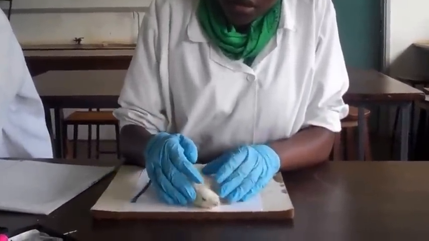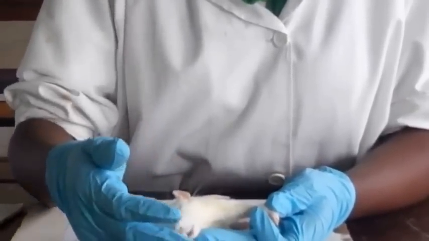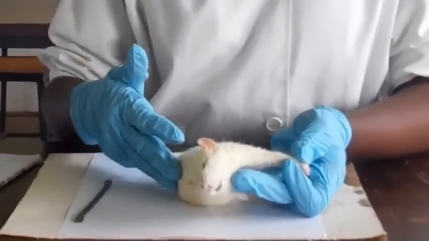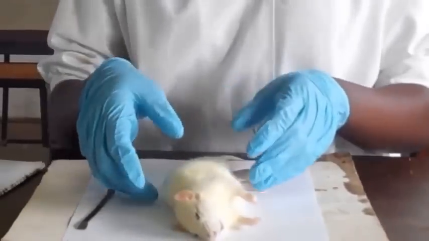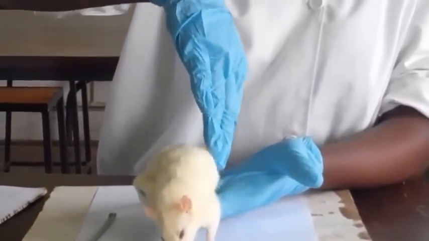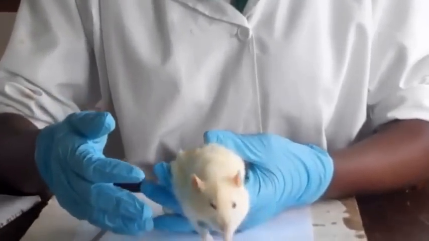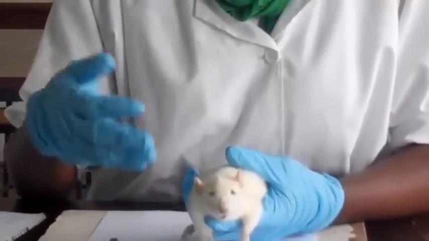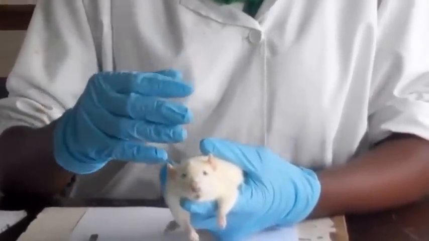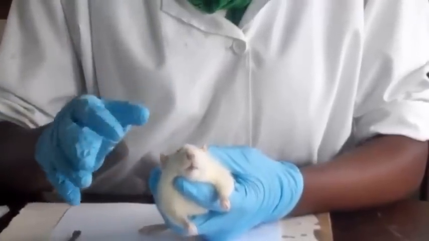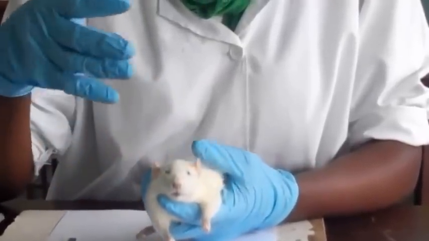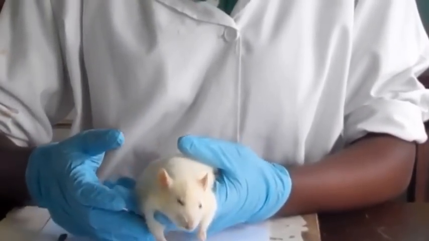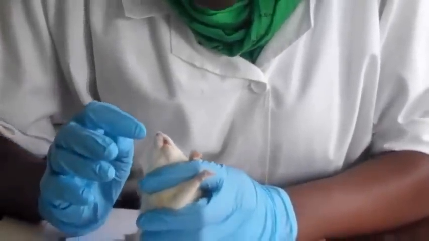The head is ovoid in shape and it tapers anteriorly. This is the anterior part. This is posterior, and this is the dorsal. This is the ventral, and then the side. This side is the lateral. So we said the head tapers anteriorly, and this is going to enable the rat to burrow because it's a rodent, so it needs to burrow. And then also for swift locomotion, because the shape of the head is going to reduce air resistance as it's walking around.